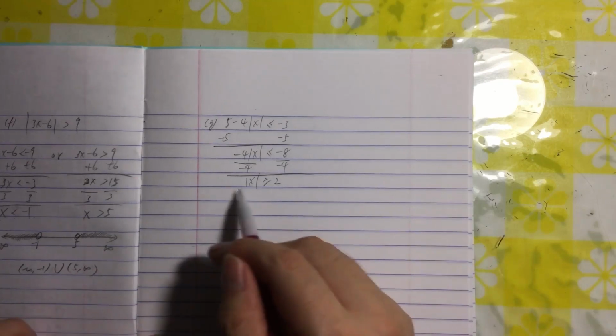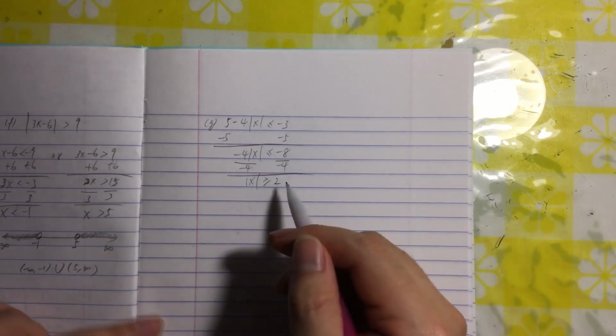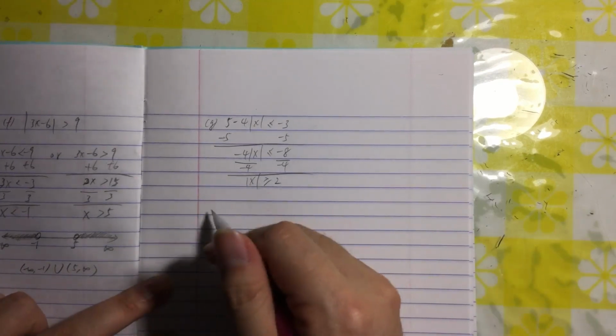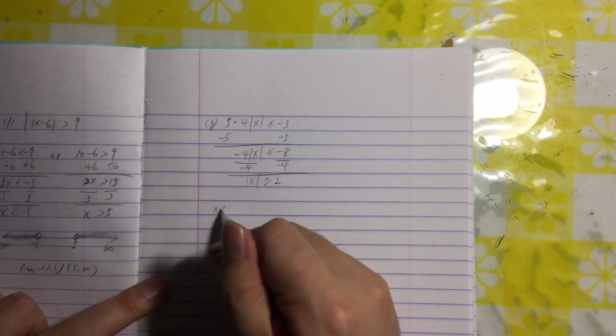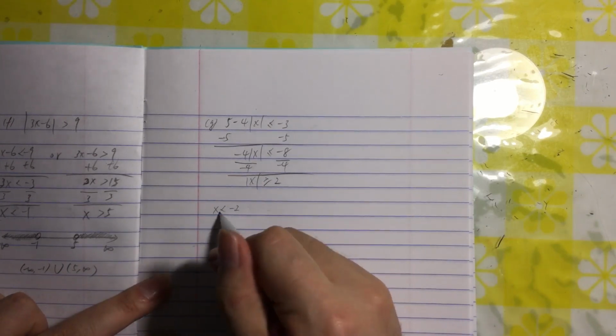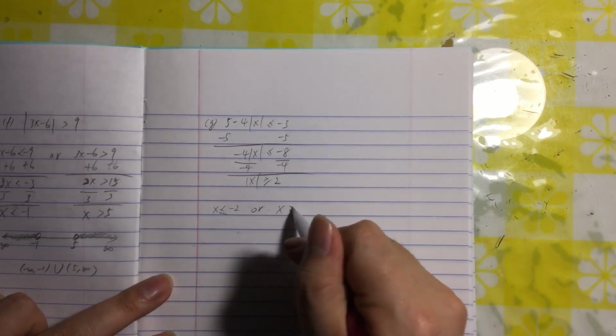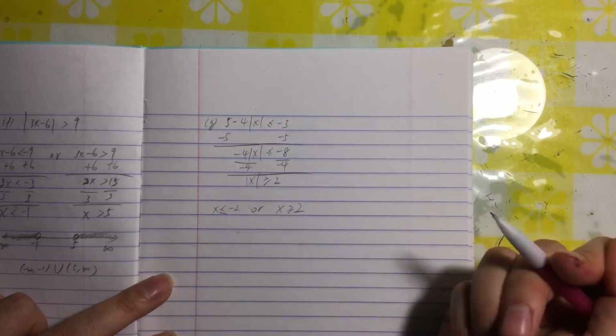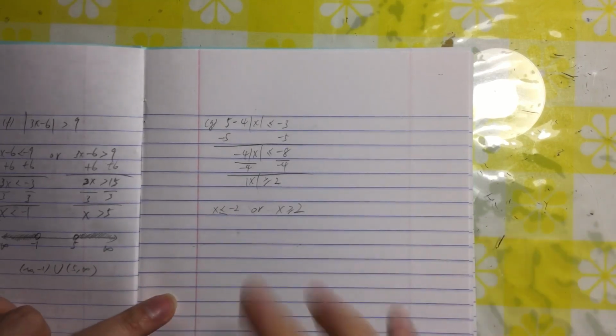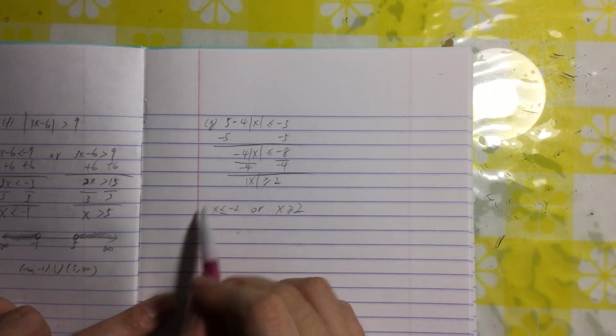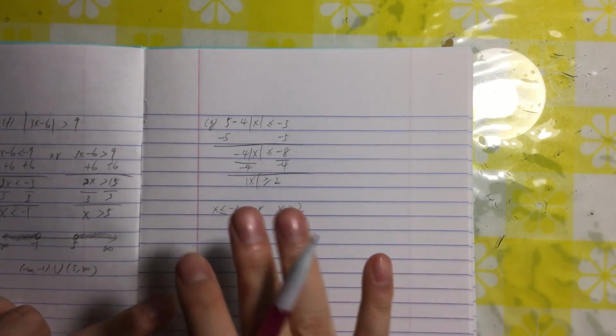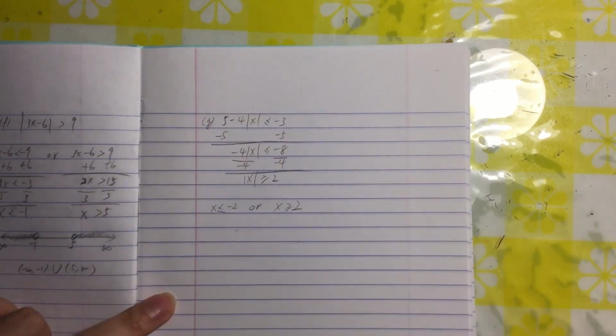Now when we have absolute value is greater than some positive number, take what's inside. Make what's inside either less than or equal to negative 2 or greater than or equal to positive 2. Then in both inequalities here, we get x by itself already. So that's the solution to this inequality.